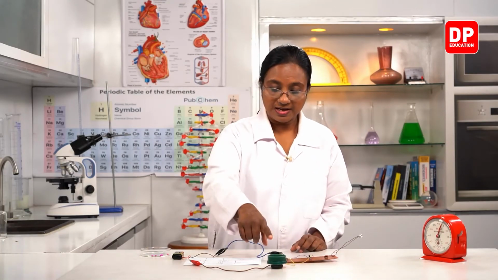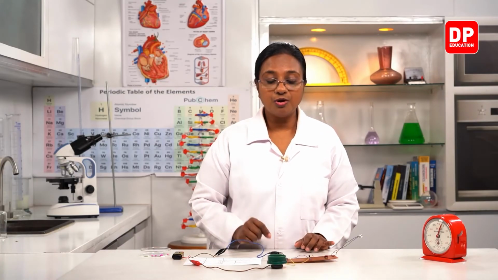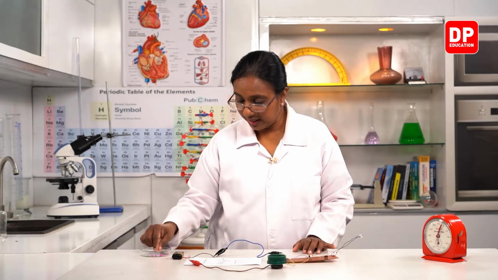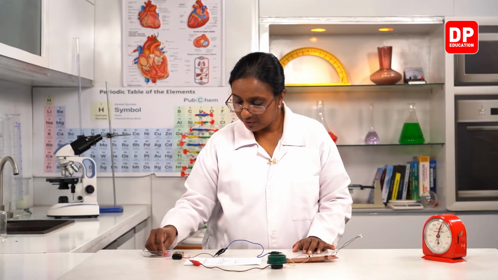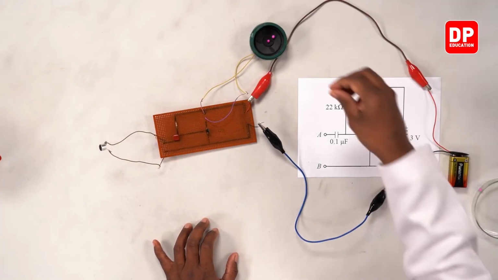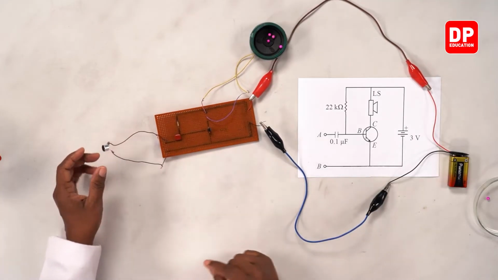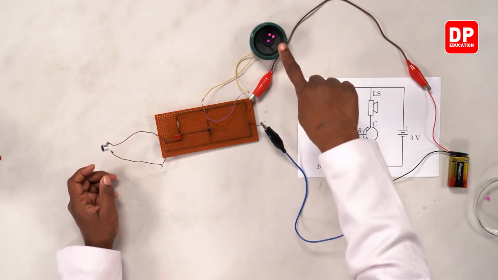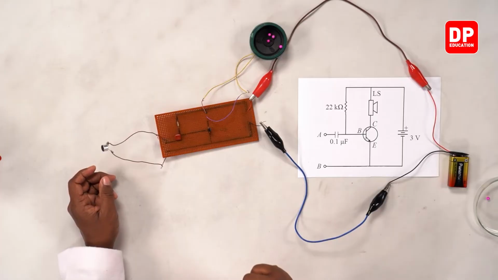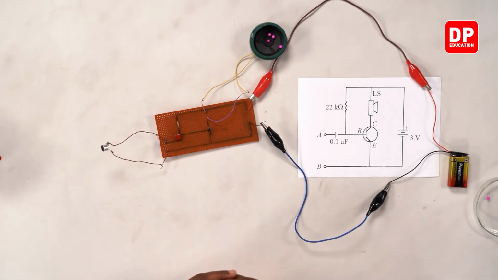Just to confirm, for you all to see, because it's not possible for you all to see and hear it as I am seeing it in the lab. So just to show you all that the speaker is working, I will put a few regiform balls onto this, very light ones, and if I blow into this microphone, you can see the regiform balls moving, so you know that the speaker is working. That is just to confirm that part.